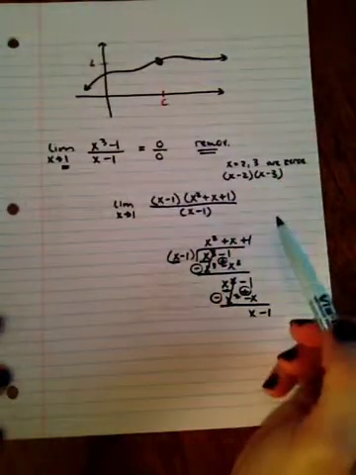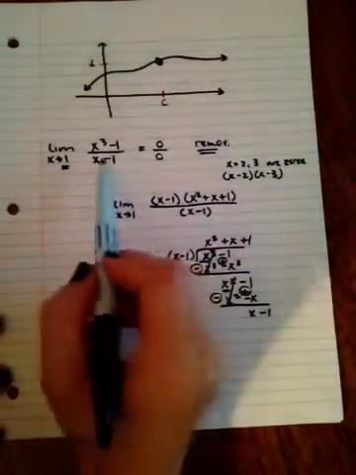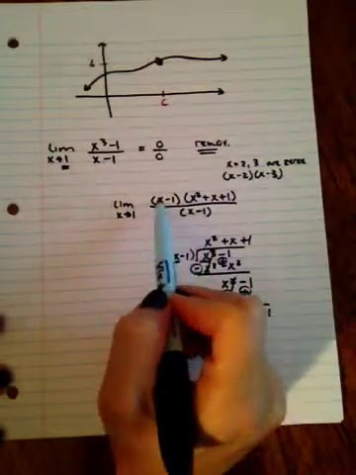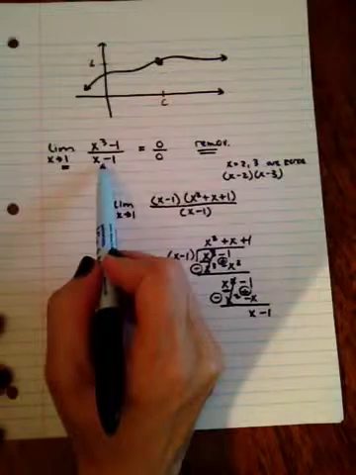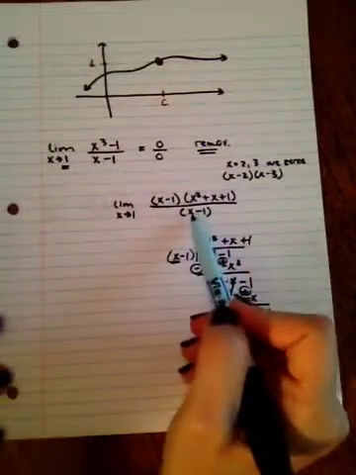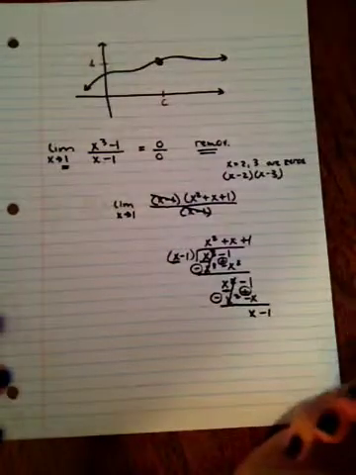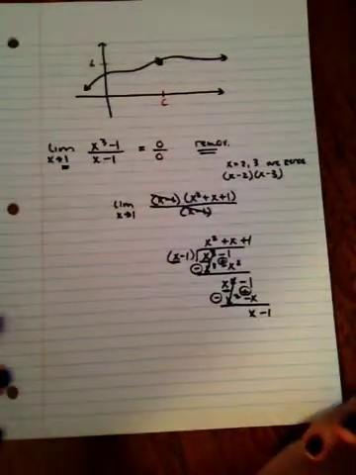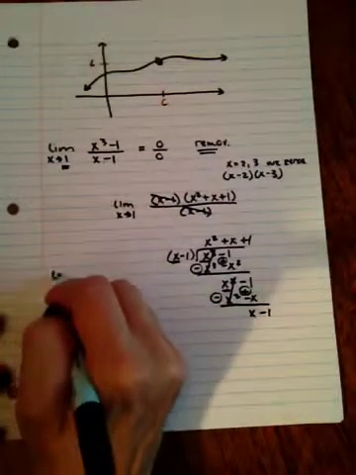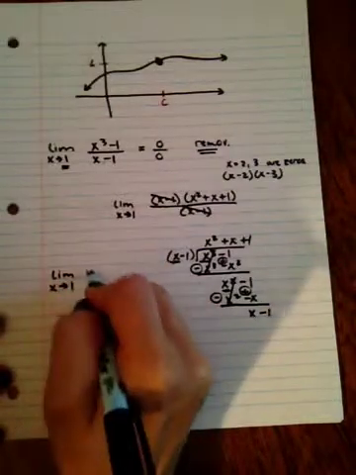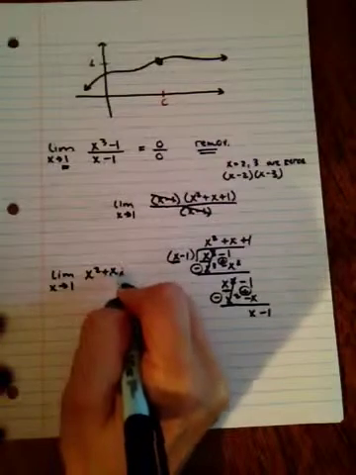Now it's important to note that I've changed nothing so far. This expression and this expression are equivalent. They both have a removable discontinuity at 1. But if you look at how this one is written, I can cancel out the common factor, and what I've just done is remove the discontinuity. So this is my second graph, the one with the hole filled in. It's x squared plus x plus 1.